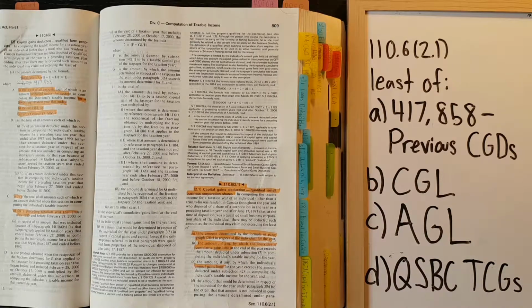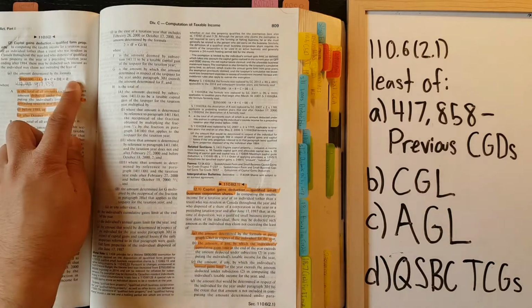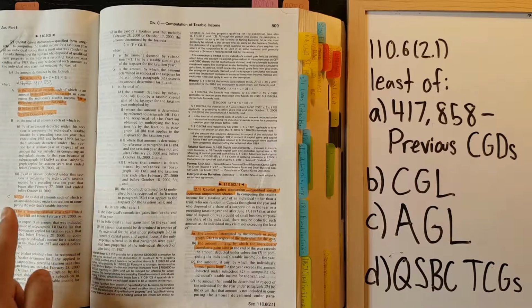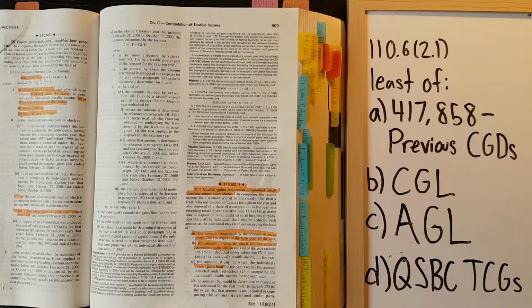$417,858, which is the lifetime limit for an individual expressed in taxable capital gains, and from that you subtract the previous capital gains deductions that you've taken under this section. The formula looks a little bit more complicated than that, but all A through E are really doing are adjusting for the different inclusion rates that have been historically for capital gains. So right now it's 50%, but it's been 3/4, it's been 2/3 in the past. So you're just adjusting those and treating them as though it's always been 50%.